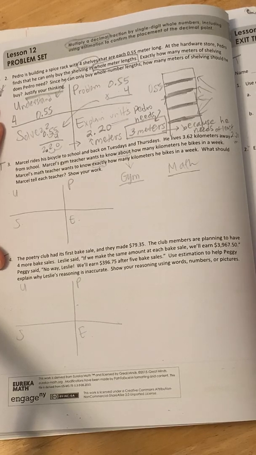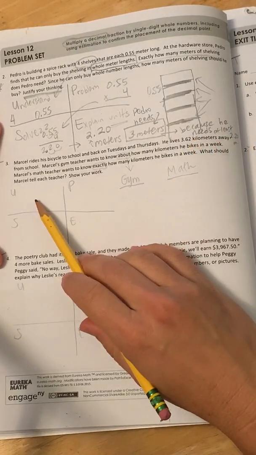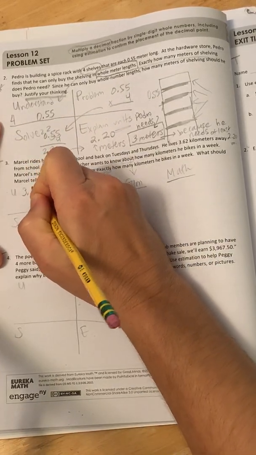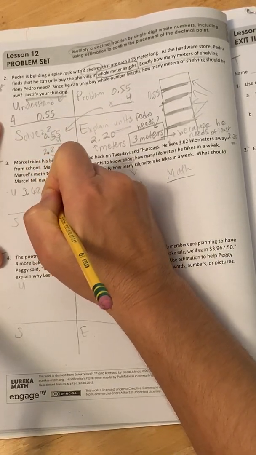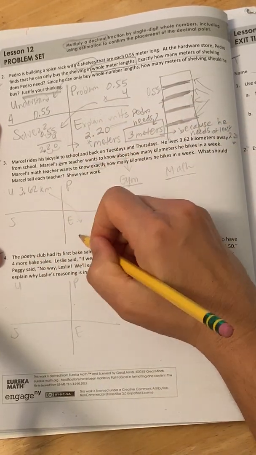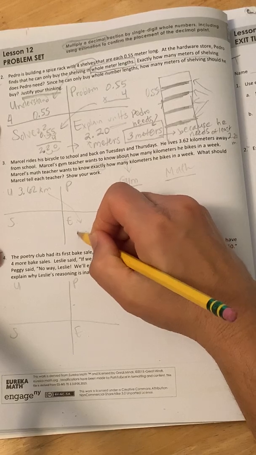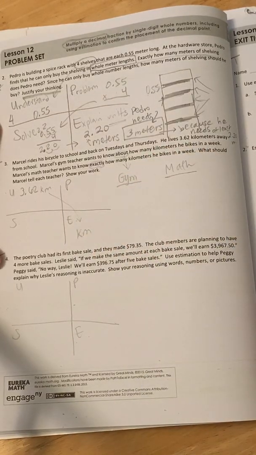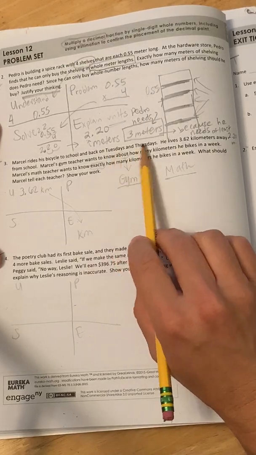All right, let's review it together. So I'm trying to understand this problem. He goes the distance of 3 62/100ths of a kilometer away. I can already write that our units is going to be kilometers because we're using kilometers, which is about equal to a mile. I also know that he only rides his bike twice a week.